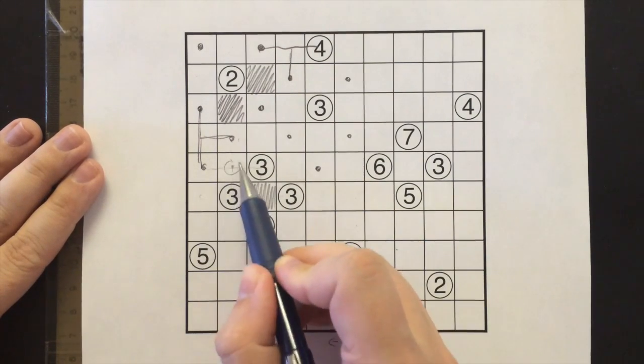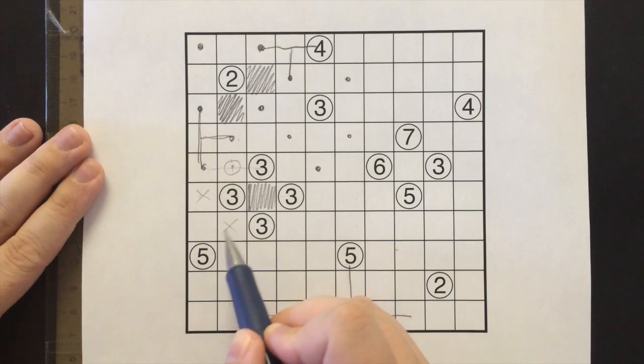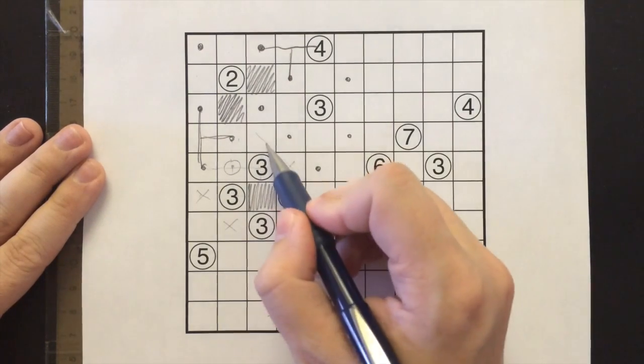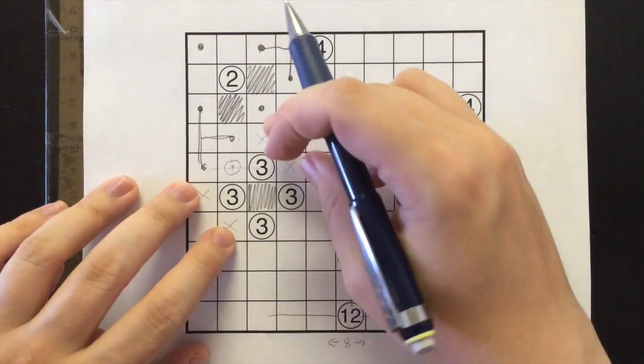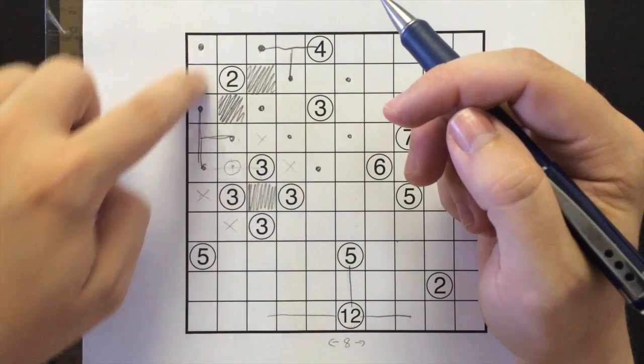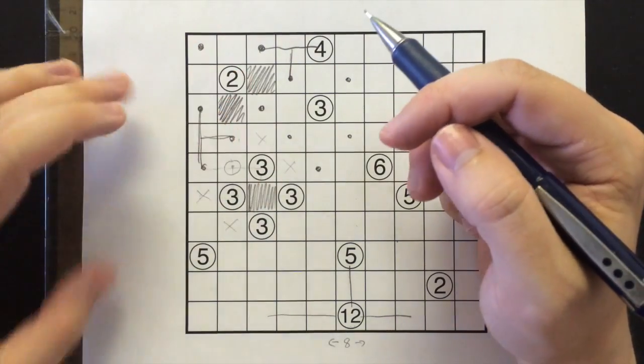If it's not shaded, then these 2 to the bottom and left of the 3 clue here, and these to the right and top of the 3 clue here are shaded. And now we've enclosed this whole blue group. We already said it can't connect through to the top, and so what we've done is isolated the grid.